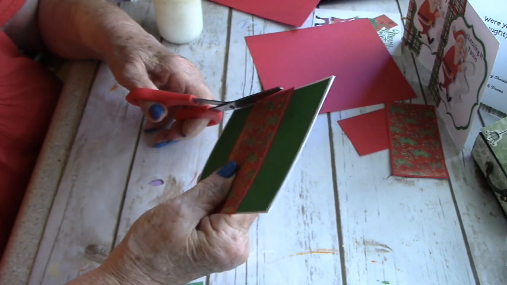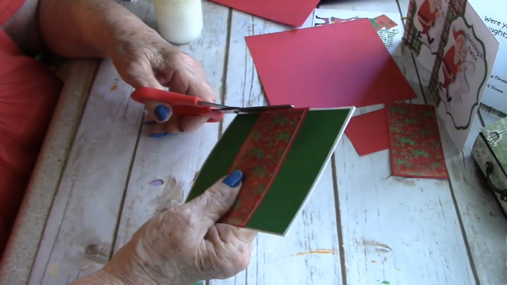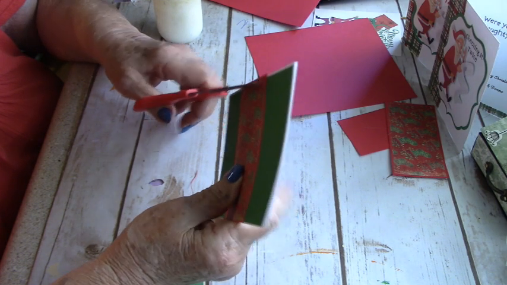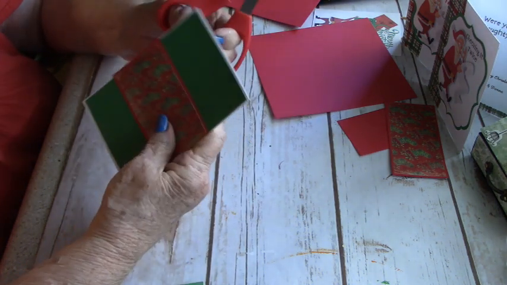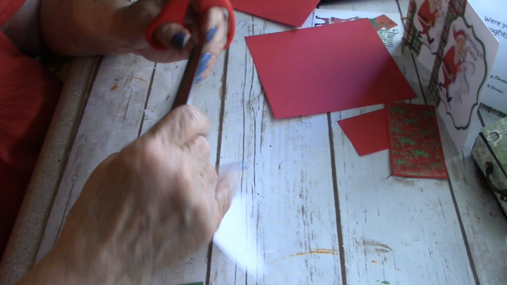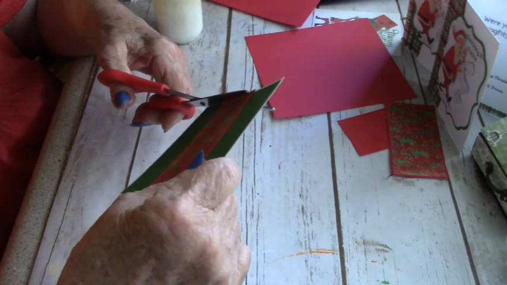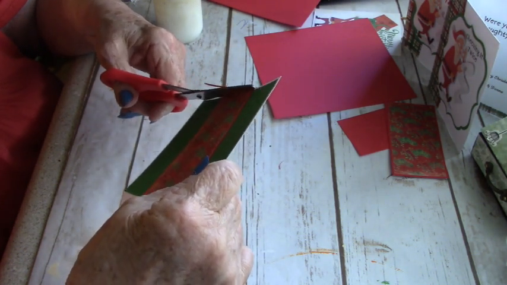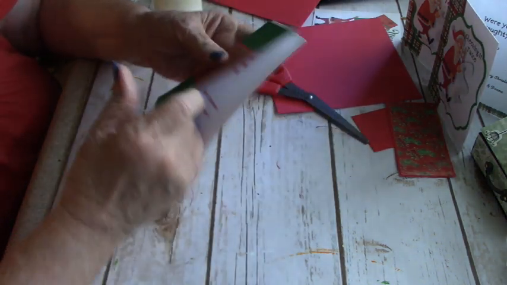I didn't measure, you remember I made that original red piece the same width as the whole card, so here we go.